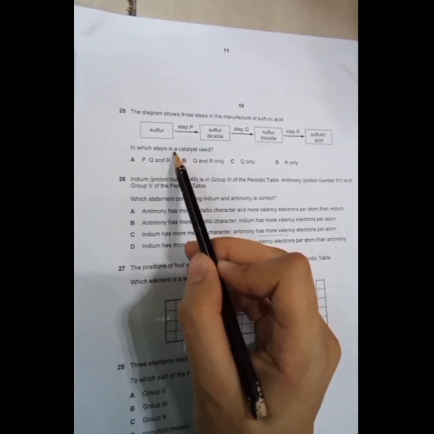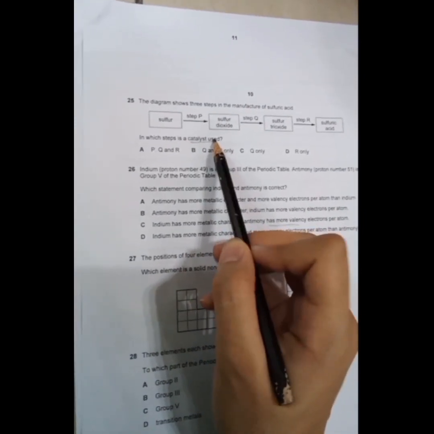Moving on towards question number 25. The diagram shows 3 steps in the manufacture of sulfuric acid. In which steps is a catalyst used? The catalyst is vanadium pentoxide, which is used in the manufacture of sulfur trioxide. The only step is Q.